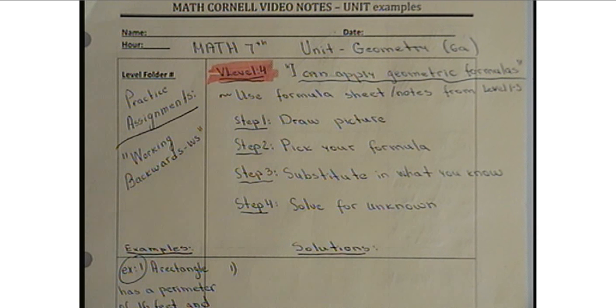So as step 1, we'll begin with a picture. If you have a given example and you want to see what it's going to look like and what you need to do, you'll start with a picture. Then you will pick the right formula based on what you're asked to solve. You will substitute everything you know from the information given. Then you will solve for the unknown.